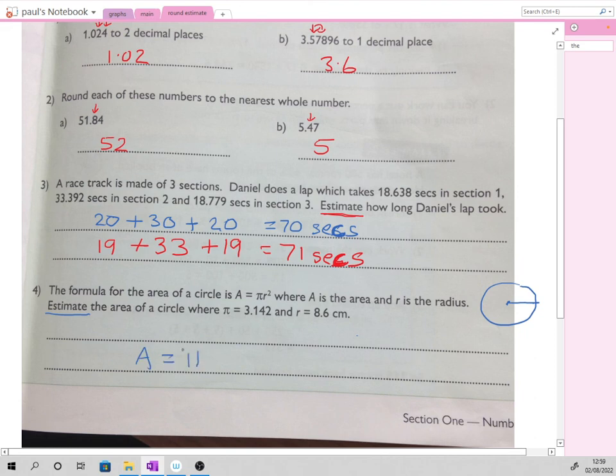It's my little trick: always write that down. It gives you a couple of seconds to think about what to do. So pi we call 3, times, because this is algebra when you've got letters together, you multiply. That's a Greek letter, by the way. So r squared. r is 8.6. Do you call that 9? Yeah. 9 squared.